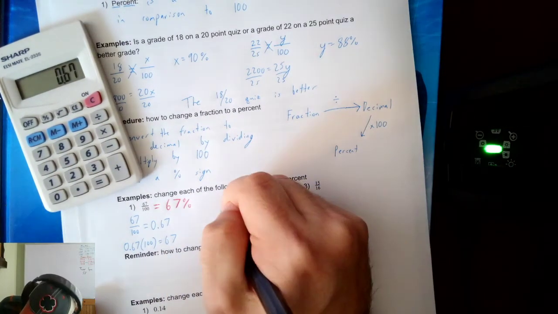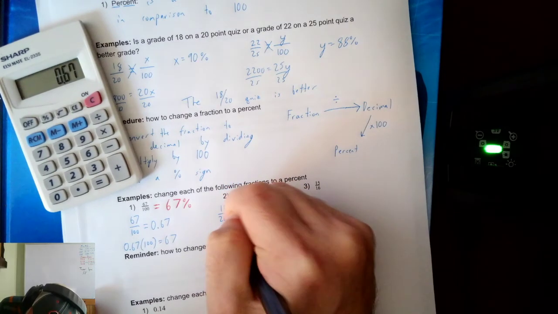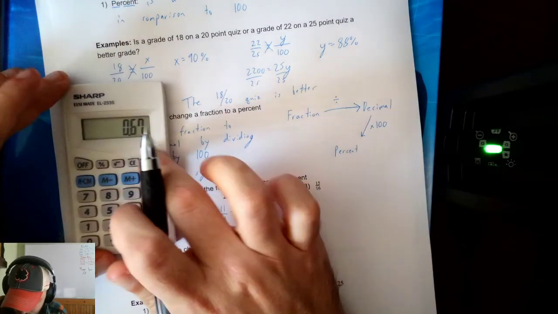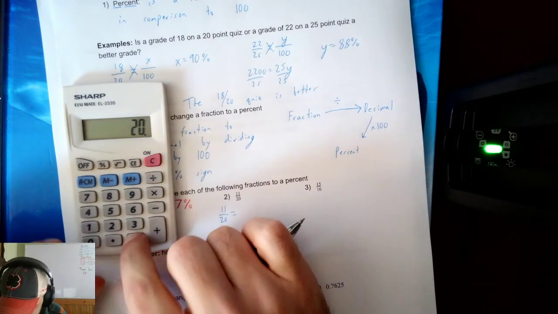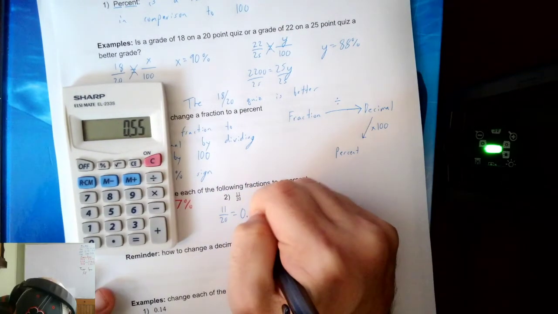11 over 20. Let's see, 11 over 20. First thing we want to do is convert it to a decimal. 11 divided by 20 is 0.55.